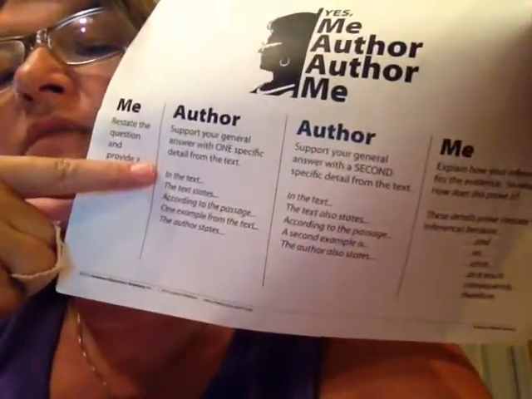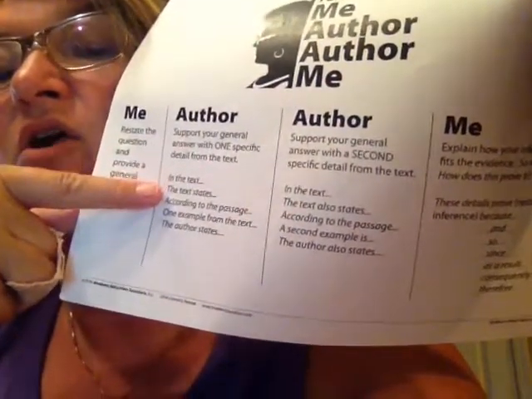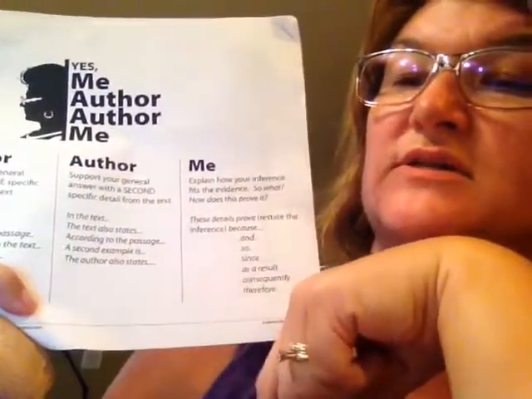So how do you introduce them? Like so: in the text it states, according to the passage, one example from the text, the author states. Start your sentences with these. Just use these sentence starters, and that will set up your quote. Then the author also states, the text also states, to start your second quote to support your answer.